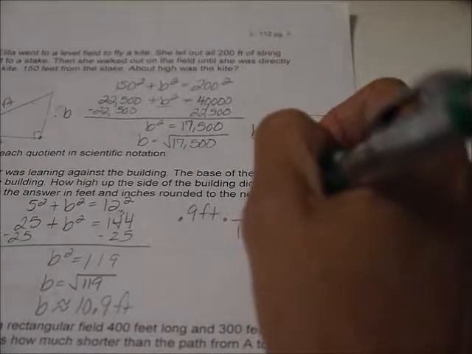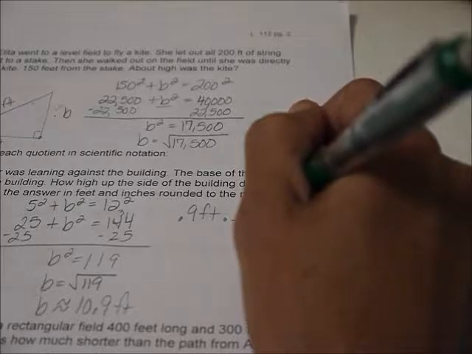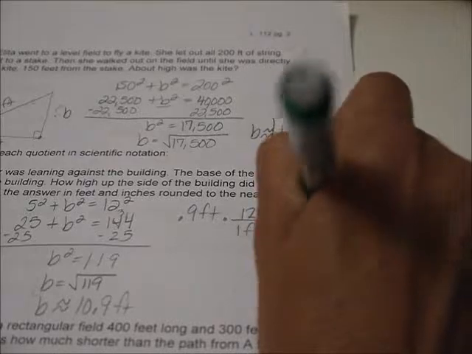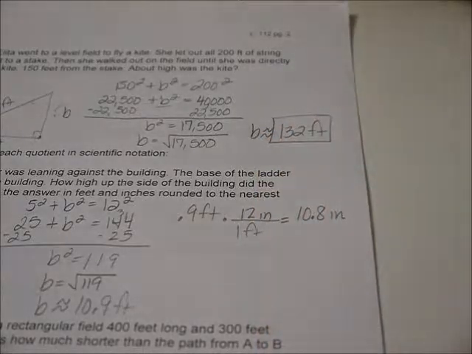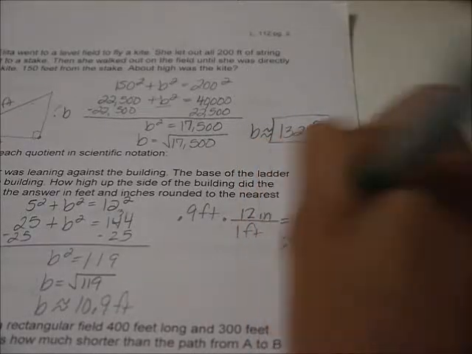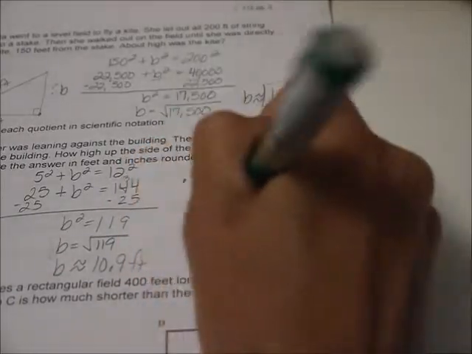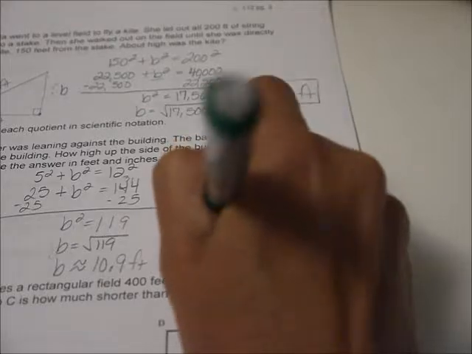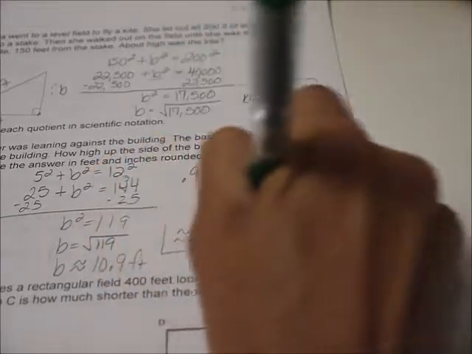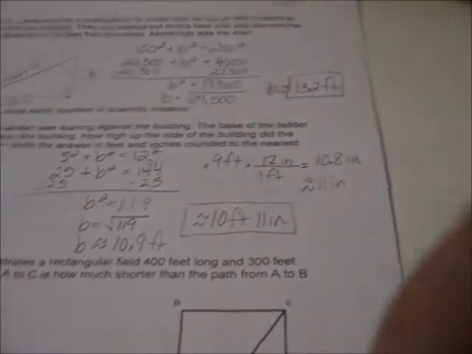So 0.9 times 12 is going to be 10.8 inches, right? Well, 10.8 will be about 11 inches. So altogether, he's got 10 feet and 11 inches. Or the height of the ladder is up 10 feet, 11 inches. I'm going to say about. Okay. All right, letter B. Okay.